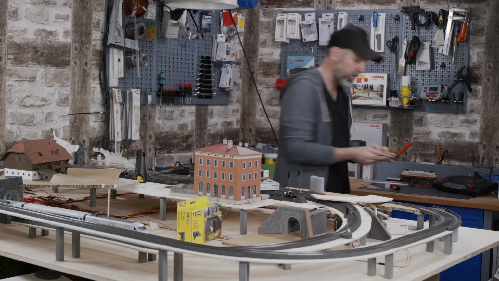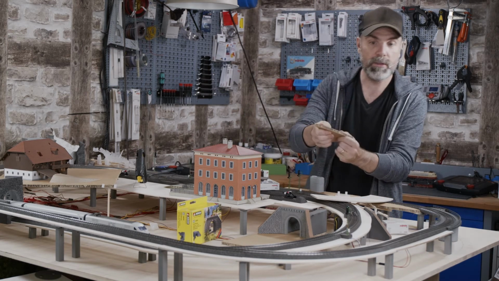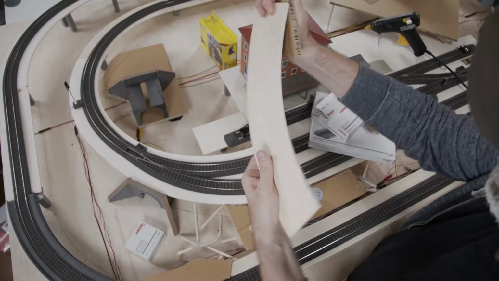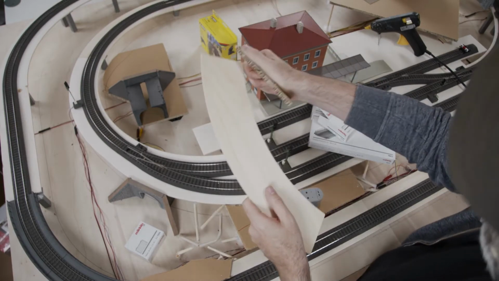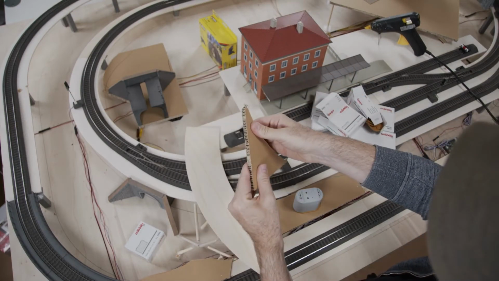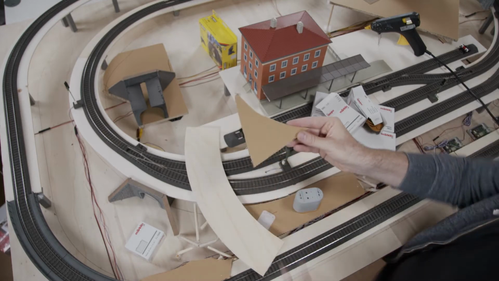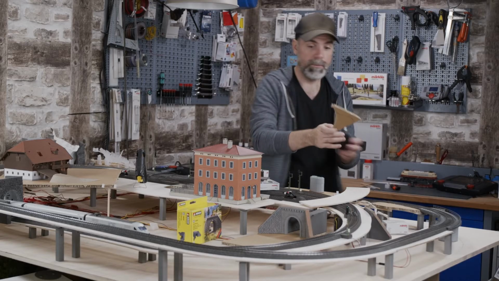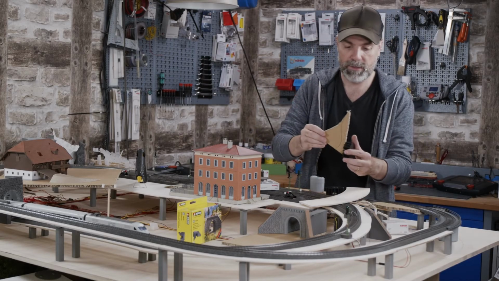And last time I showed you these great honeycomb construction boards from Busch. They are really great. They are very stable and they are even stronger than this wood board. No way that you can bend that. And you get this together with these substructures.